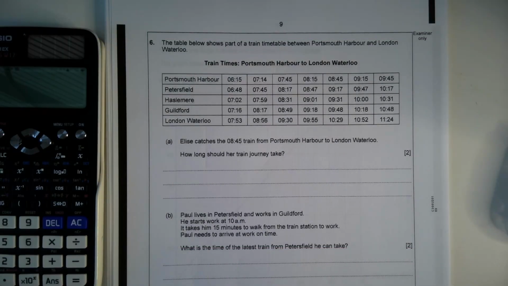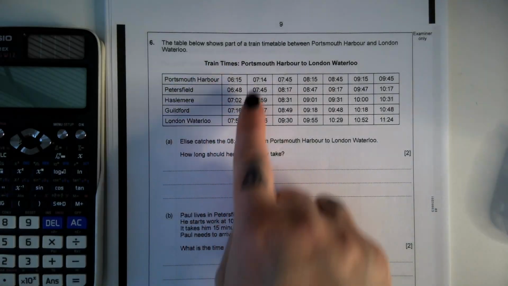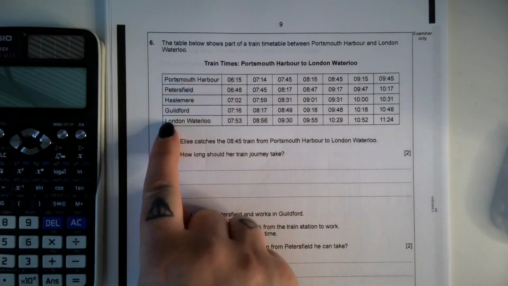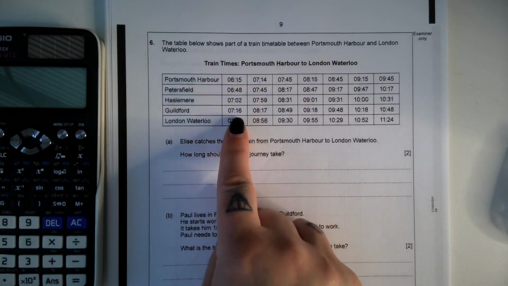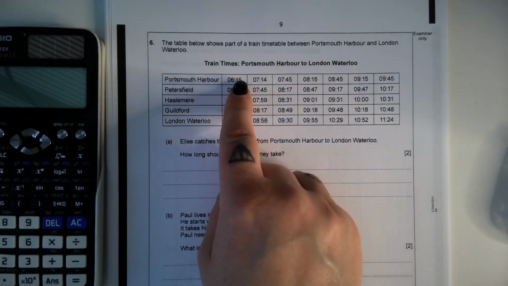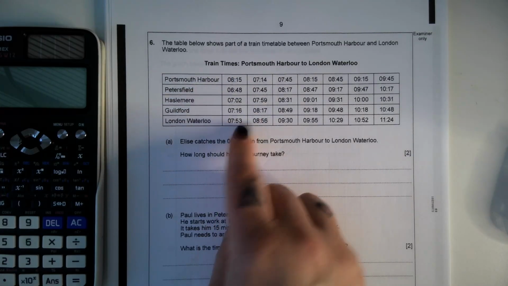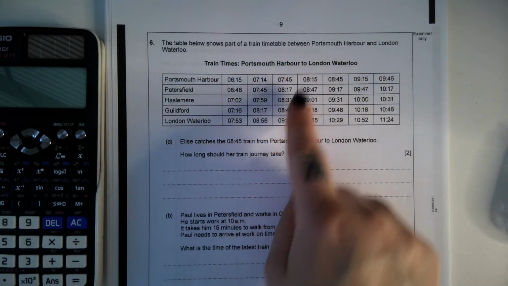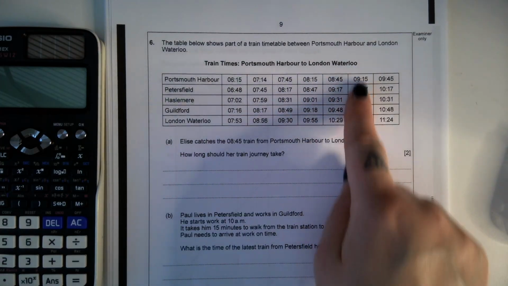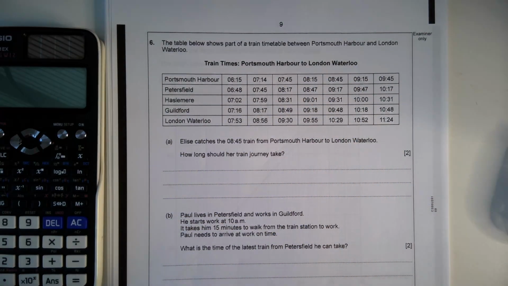Question 6. The table below shows part of a train timetable between Portsmouth Harbour and London Waterloo. So these are the train times: Portsmouth Harbour, London Waterloo. So this is one train. So it leaves at 6:15 and arrives at 7:53. This is another train, the next train, and the next train. That's how timetables work.